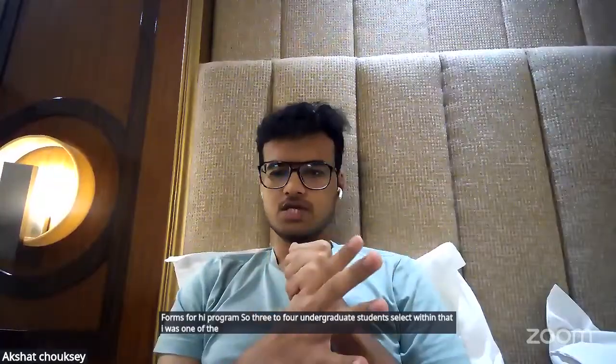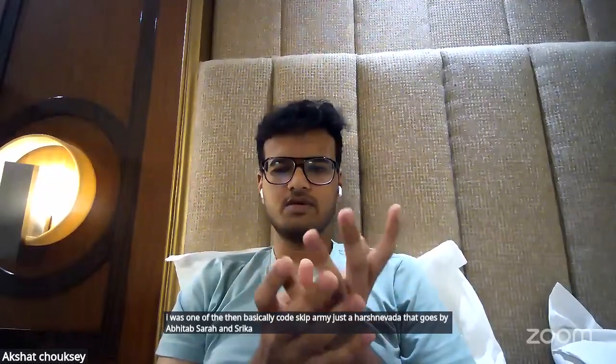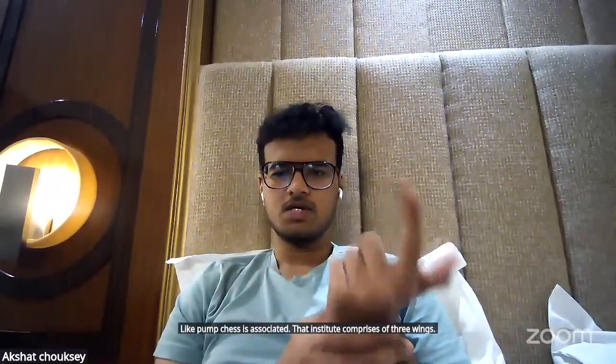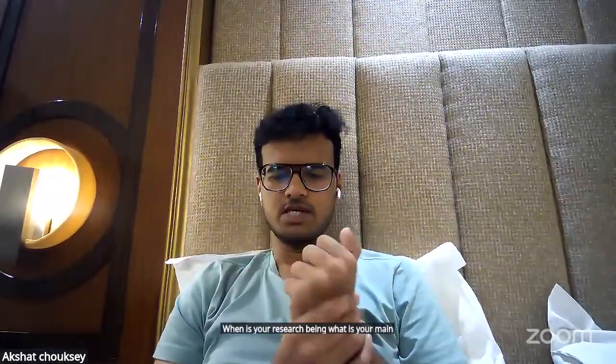Then basically the course, as Harsh told, that course by Amitabh sir and Shrikant sir was actually very helpful in identifying the problem statement. Like 6 to 7 of us went to Trivandrum, Shri Chitra Institute. That institute comprises of 3 wings. One is your research wing, one is your main hospital, and one is the public sector wing.